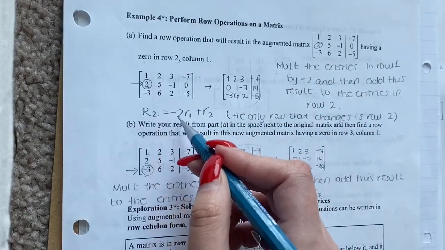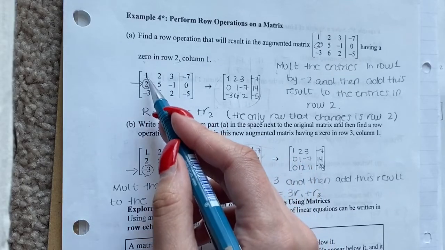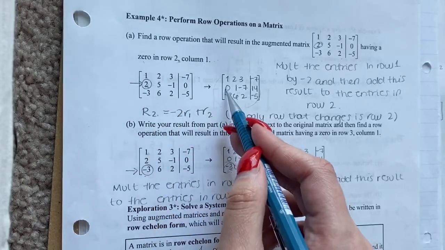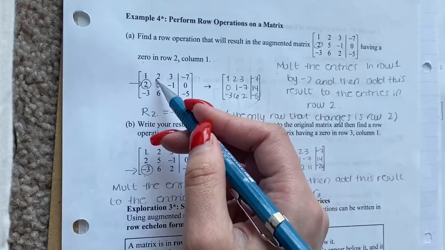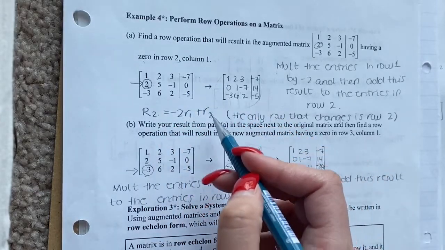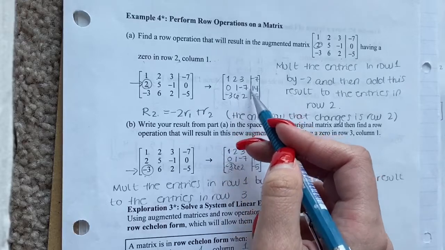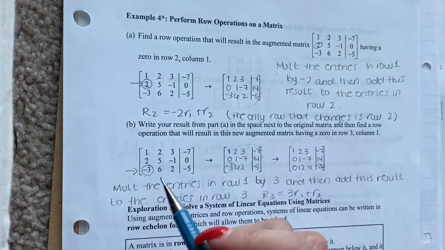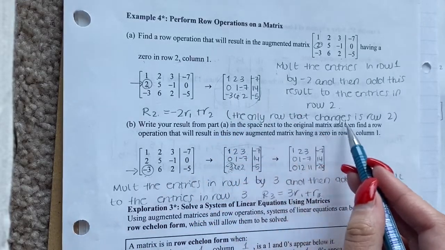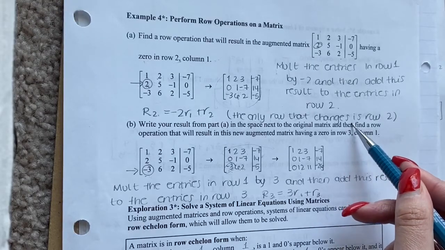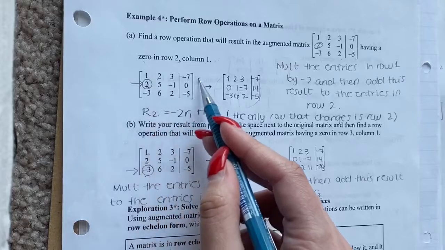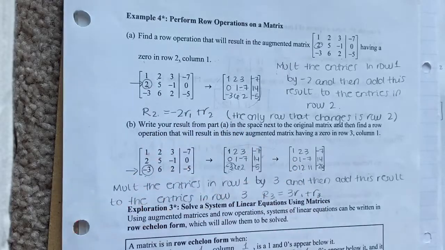I know that negative 2 times 1 plus 2 is 0, so score, that's what I wanted. Negative 2 times 2 is negative 4, plus 5 is going to be 1, and so forth. The only row that changes in this equation is row 2. The other rows, row 1 and row 3, stay the same.